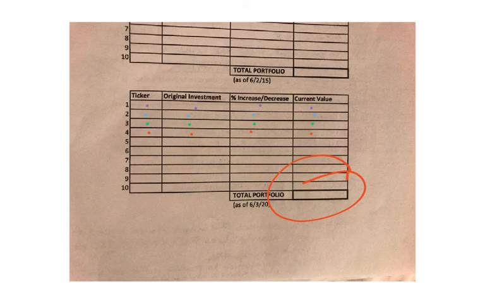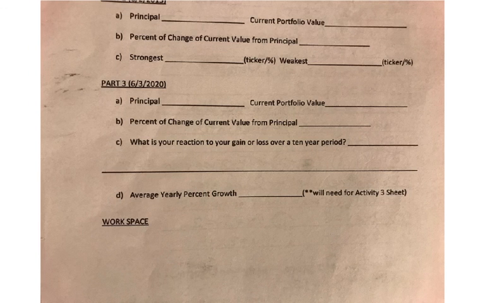Obviously, you would take that total portfolio as you've done before, and you would name out in this part 3, 6/3/2020, your principal, that's the 10,000, your current portfolio value, and as you've done for me many times, you would determine the percent of change. And that's going to be an important number.